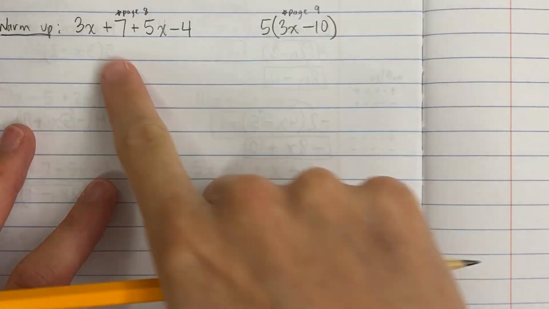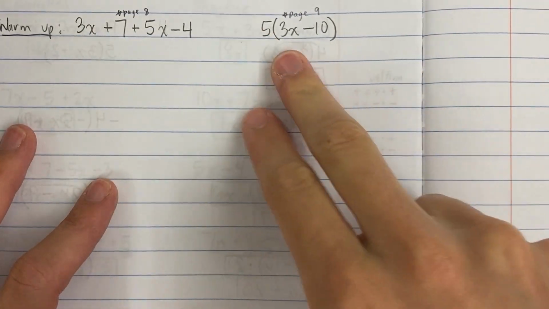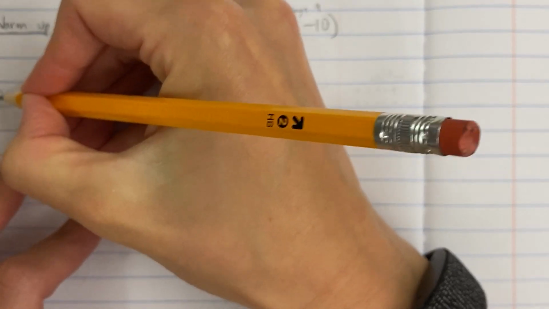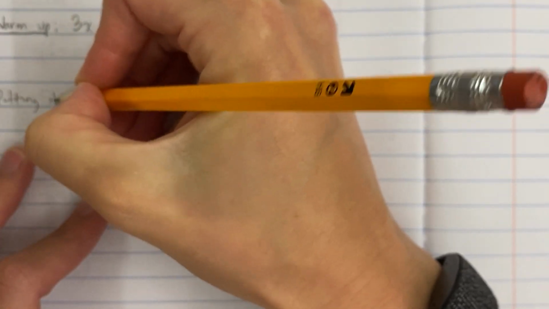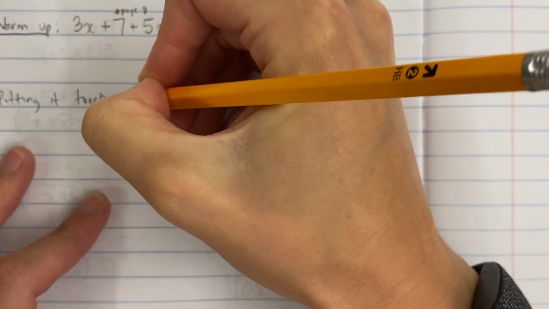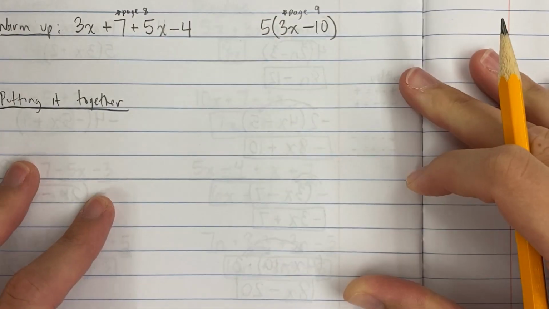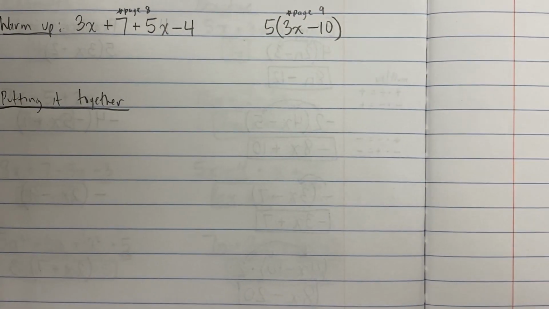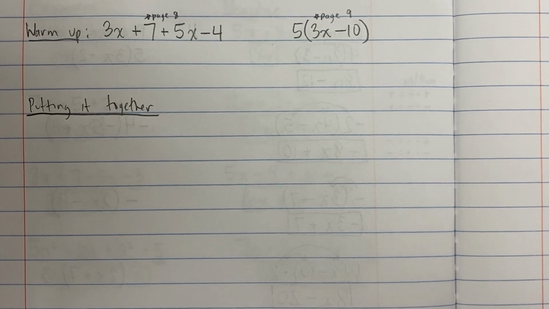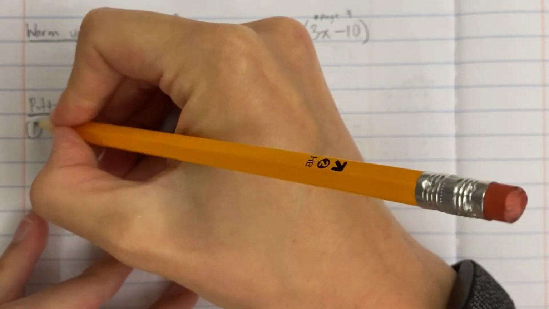All right, so we're going to take this skill, combining like terms, and this skill, distributive property, and we're going to combine them. We're going to put it together. So here's how we're going to do that.